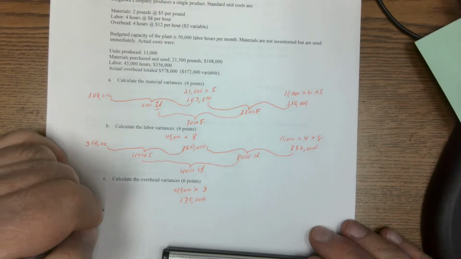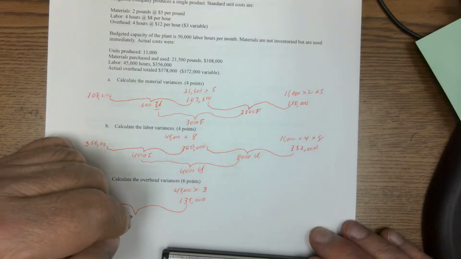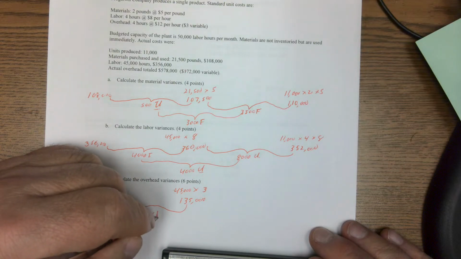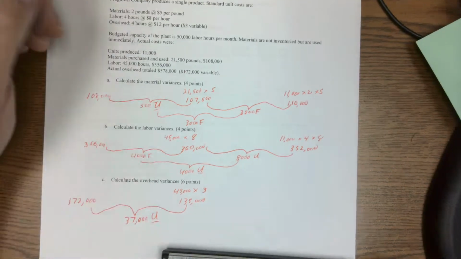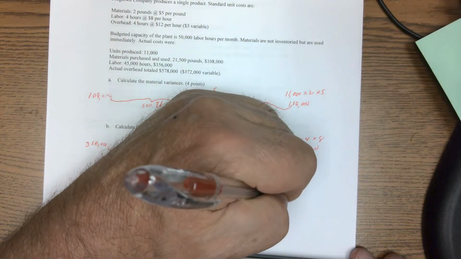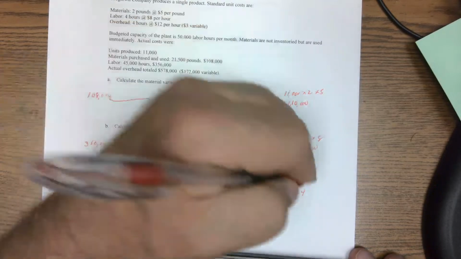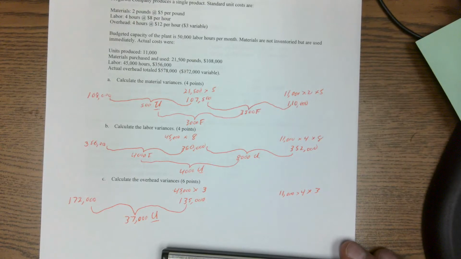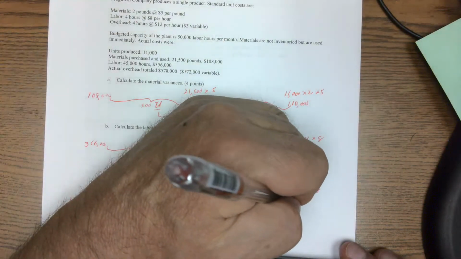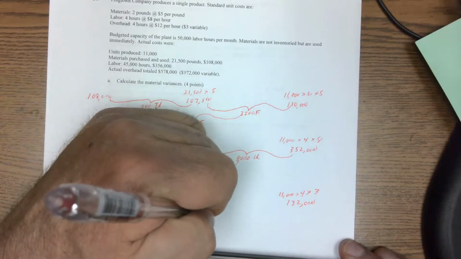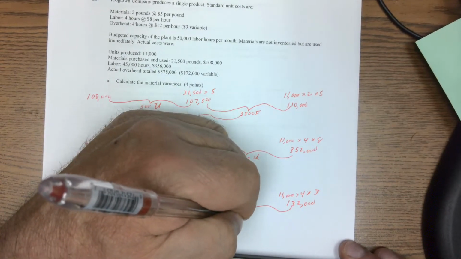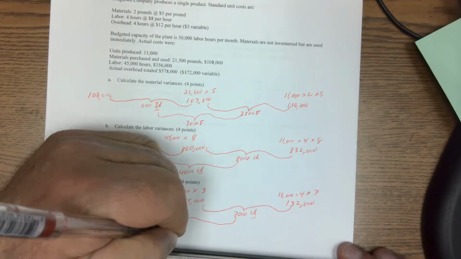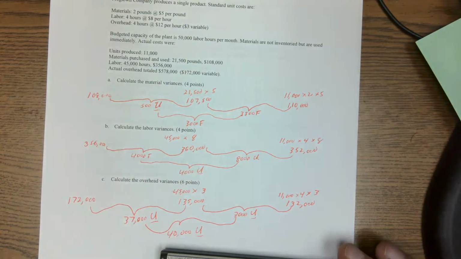And so that's going to be 37,000 unfavorable. Over here we have the standard of 11,000 times 4 times 3 is 132,000. And so that's 3,000 unfavorable for a total of 40,000 unfavorable.